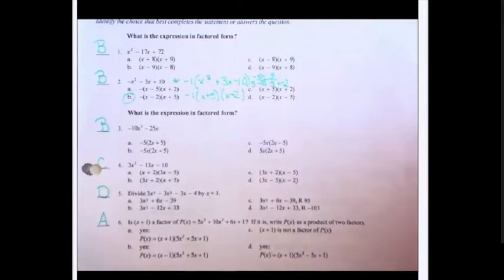To ask questions on these, because remember, we talked about how really important factoring is and being able to break these things up into pieces. So any questions on these first few?